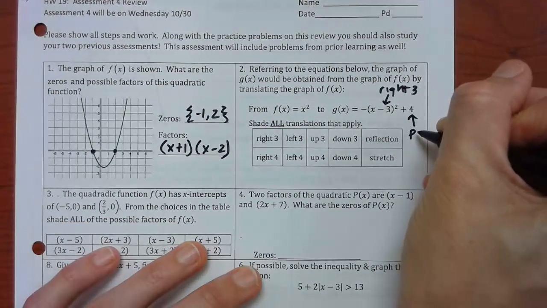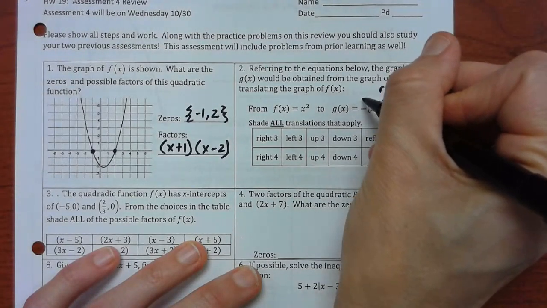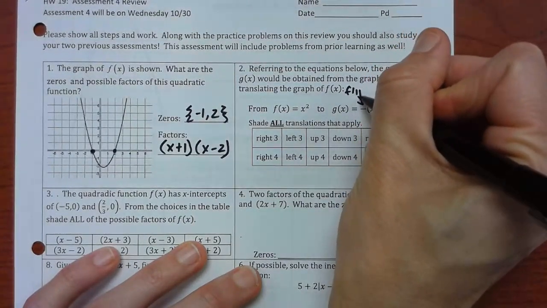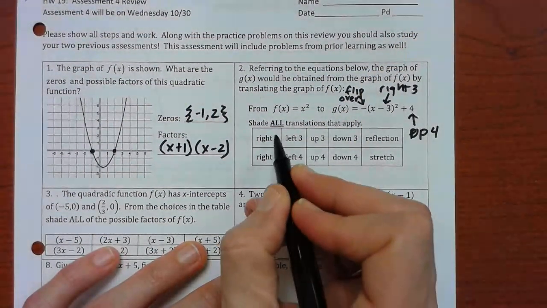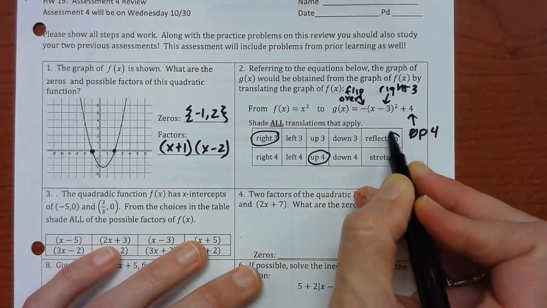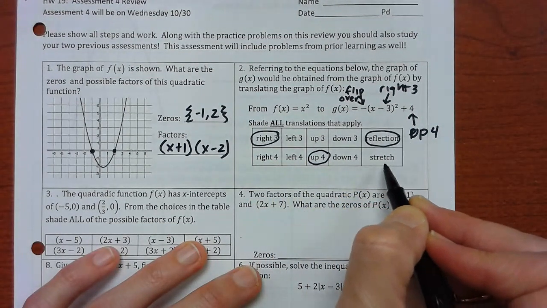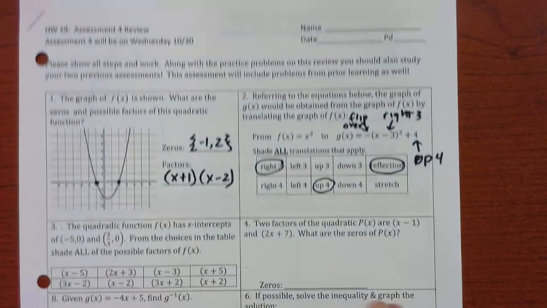+4 over here, I look at that next. That means it's going to go up 4. And this means it's going to flip over. The negative sign means it's going to flip over. So I'll go right 3, up 4, and flip over is the same thing as reflection. Stretch is when you have like a number in front here and it makes it skinnier.